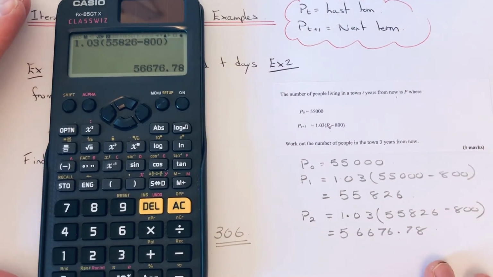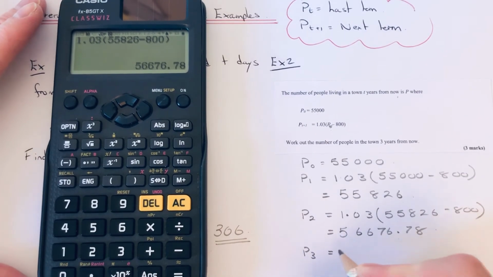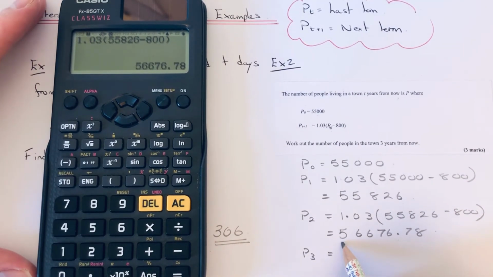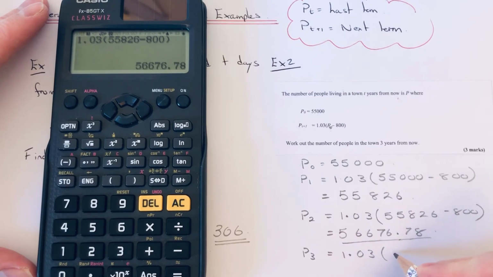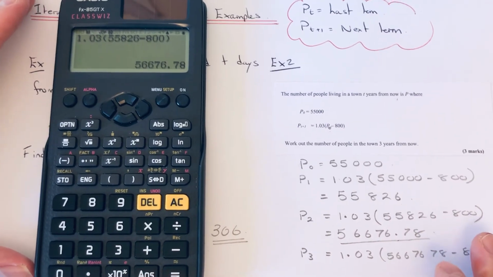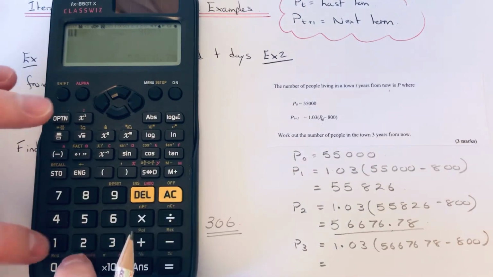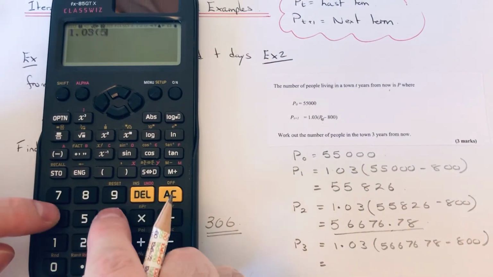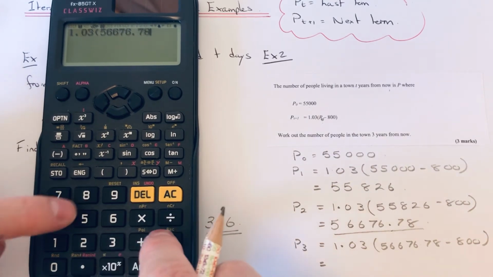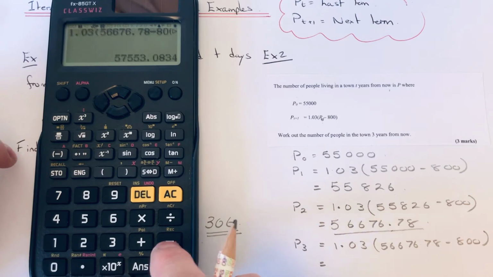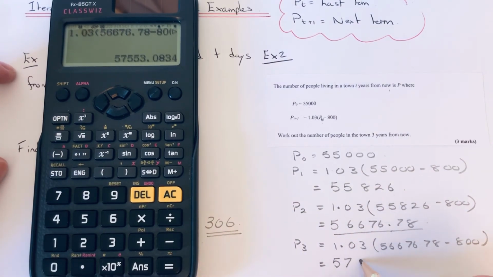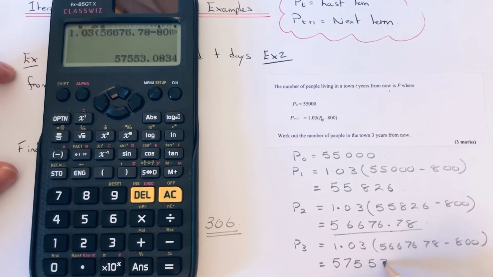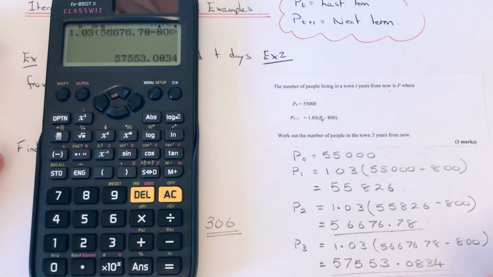And our final term then, P3, is the one we need because it says 3 years from now. So we're going to substitute this answer we've just worked out in for p little t. So I got 1.03 bracket 56,676.78 minus 800. And we get a final answer of 57,553.0834. Okay, and that's your final answer.